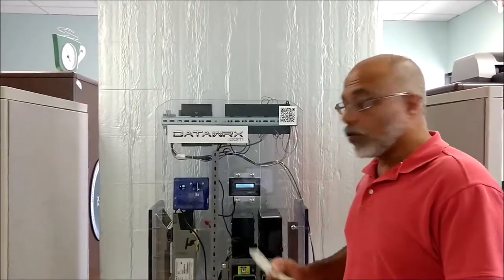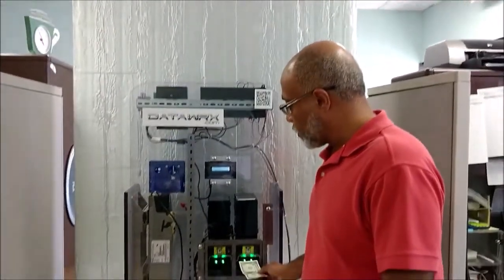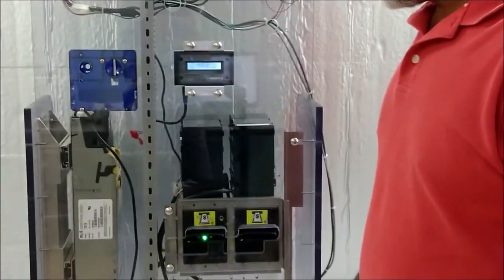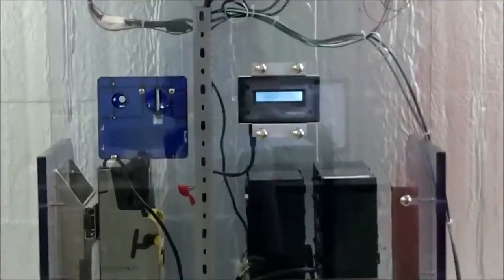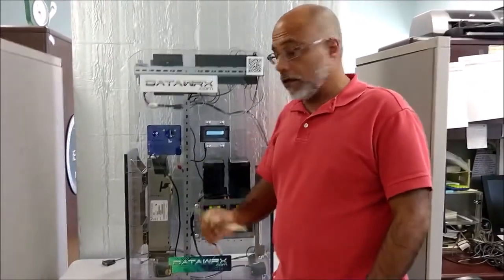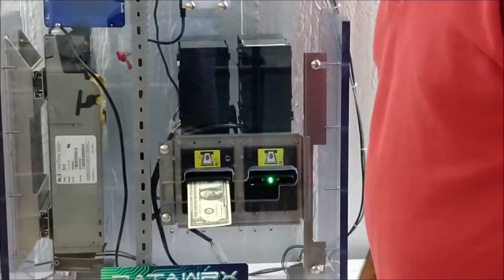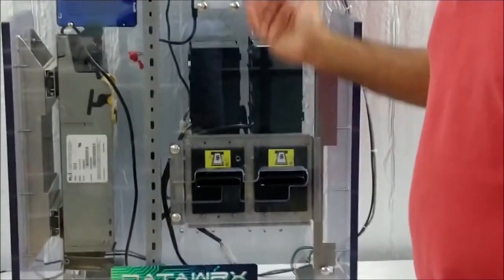Now that we've completed our programming, we're going to go ahead and test the system. I'm going to insert a bill into one bill acceptor. It accepted the bill and it's showing me a credit of $1. And another bill in the other bill acceptor. We have a credit of $2.